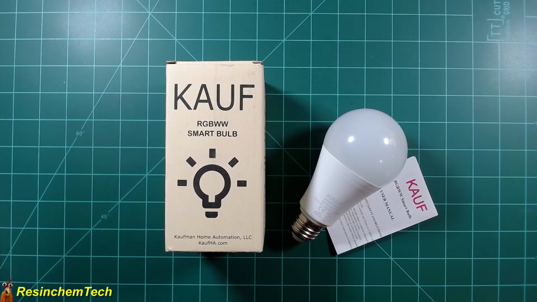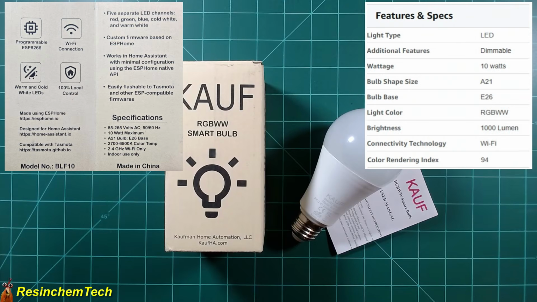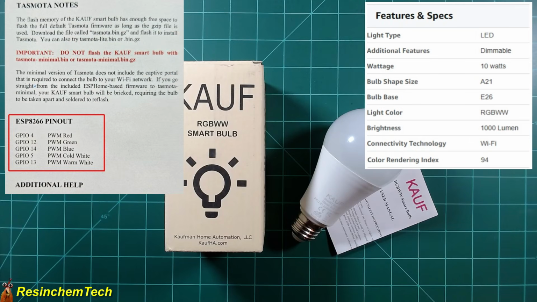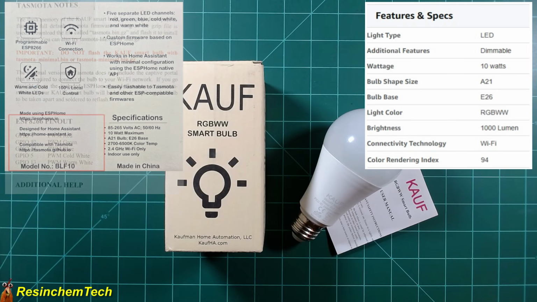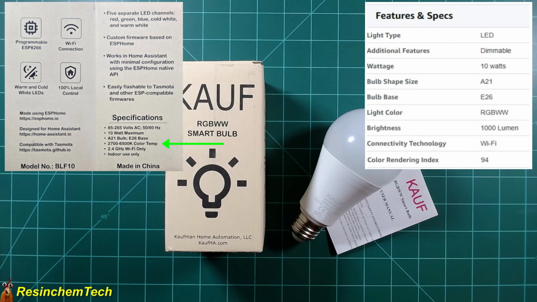Let's take a look at the other specs for the bulb. As I've already covered, it has a programmable ESP8266 chip, has ESPHome pre-installed, but can be flashed with Tasmota or other compatible firmware. In fact, the included instruction manual not only provides details on installing Tasmota, it provides the GPIO pinouts for the 5 different LEDs. And yes, it does have the desired 5 LEDs, including a warm white and cool white, and the same temperature range as the other 2 bulbs.